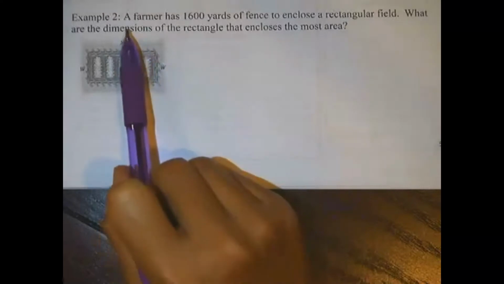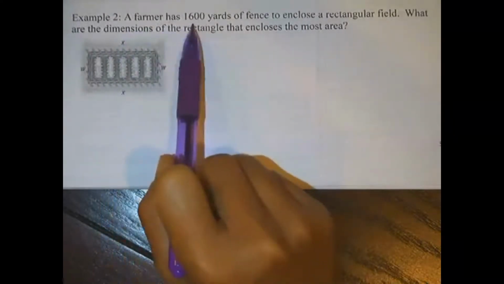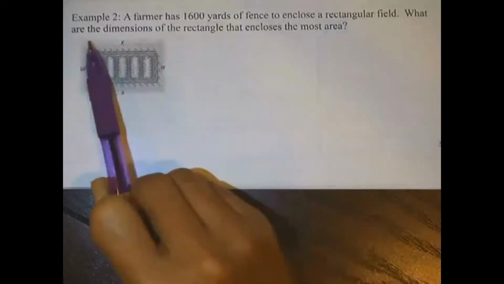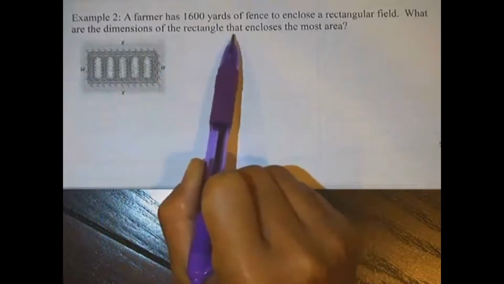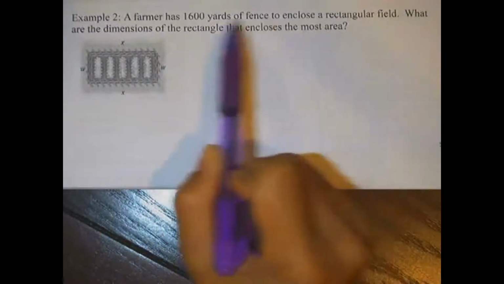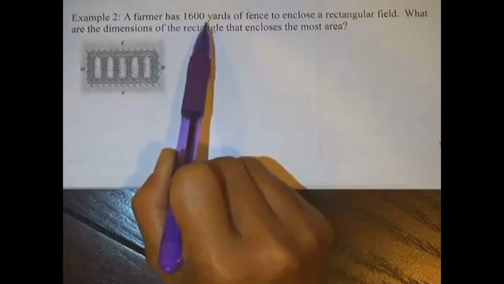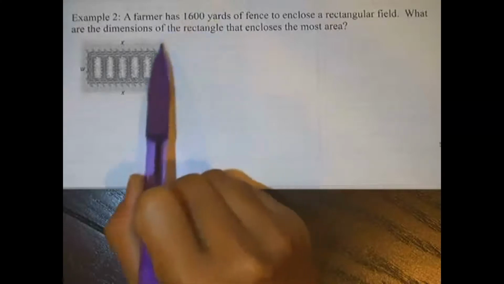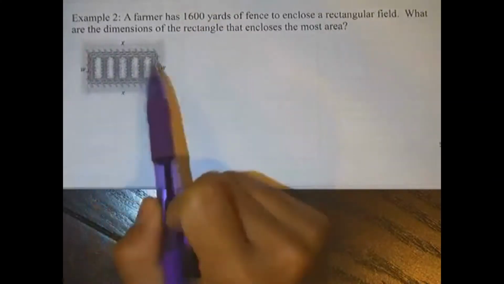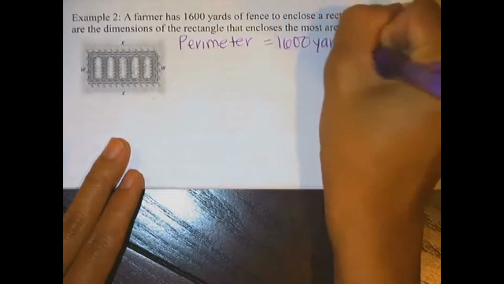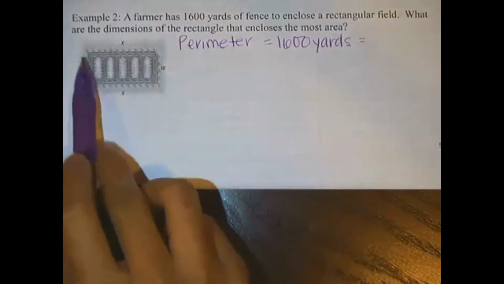The first thing is example 2. A farmer has 1,600 yards of fence to enclose a rectangular field. What are the dimensions of the rectangle that encloses the most area? When you have fencing, or a piece of string, or a wire, all of that is going to help you find the perimeter. So 1,600 is the total perimeter, equals 1,600 yards.